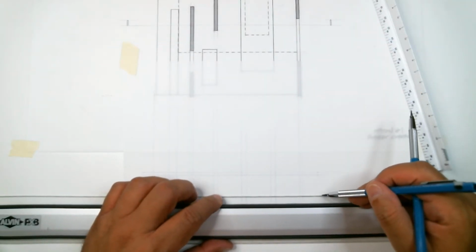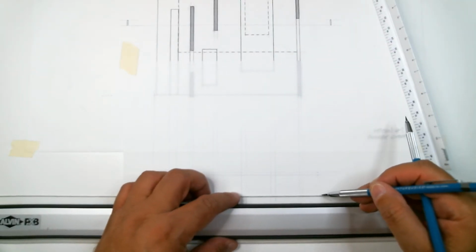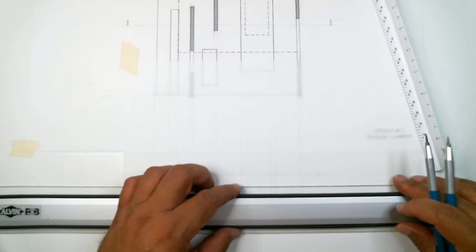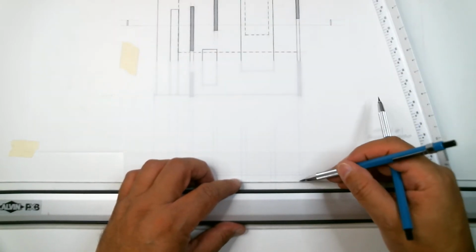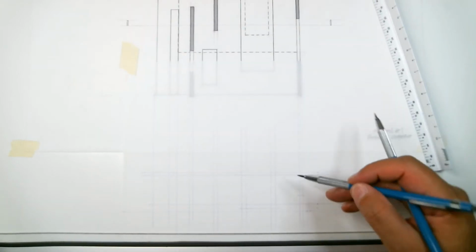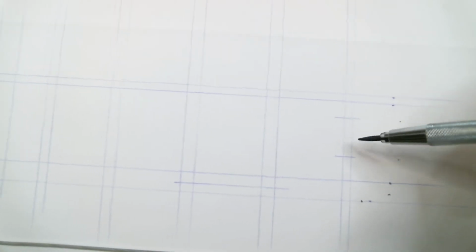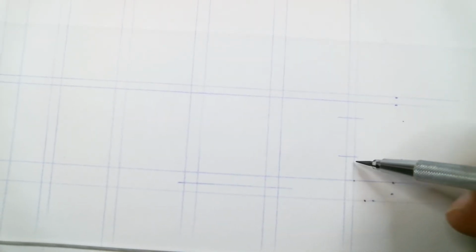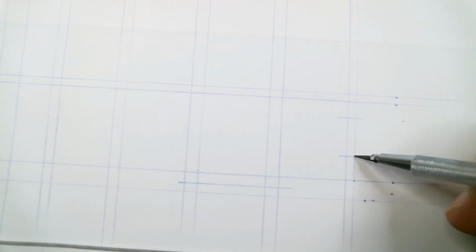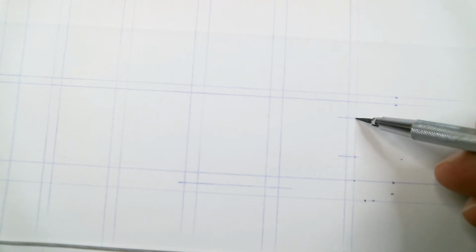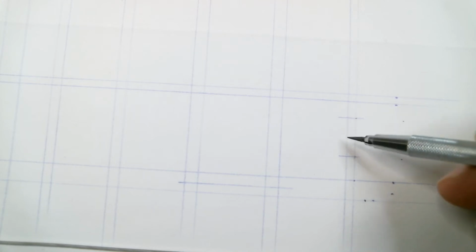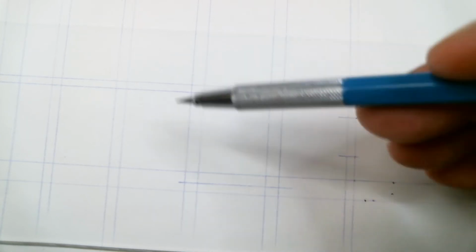So here's my horizontal for the bottom of the opening, which is the sill. Here's my horizontal for the top of the opening, which we call the head of a window. So you can see that. Let me zoom in here. Here is the top of the platform. Here's the bottom of the sill, 3 feet. And then from there to there is 5 feet. That's the opening of my window. And I'll heavy this section in a bit.